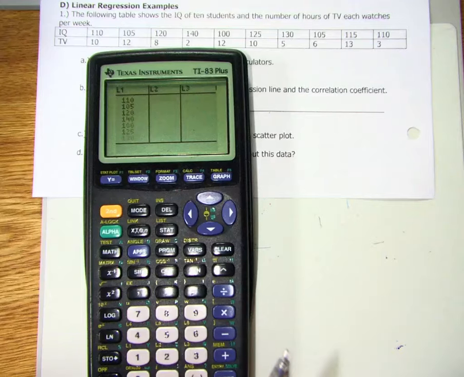And just double check. You should have the same number of input as output. Just double check that you entered those numbers correctly, okay? Once you're done with that, then you can hit second quit, okay?